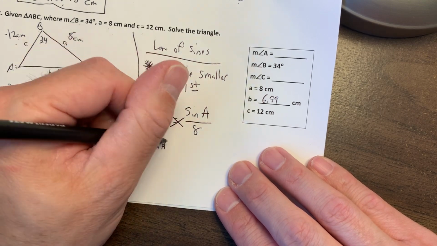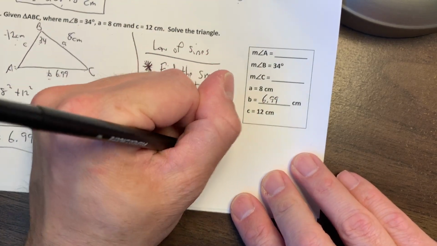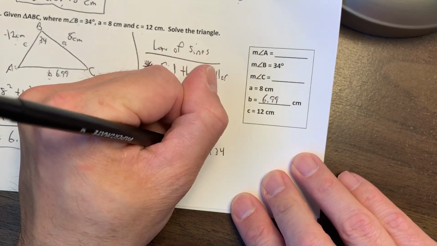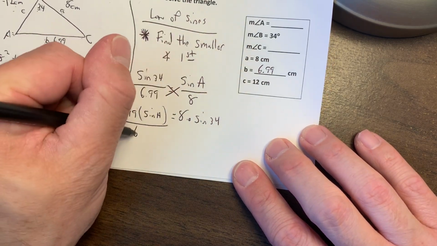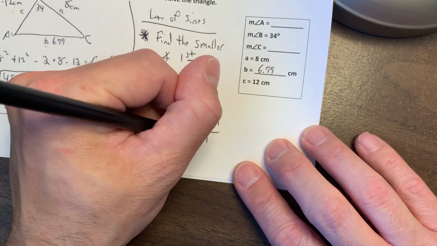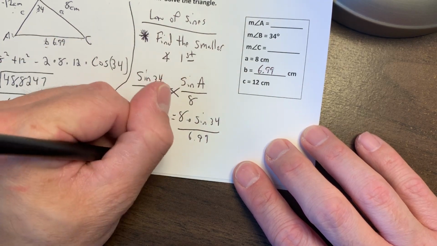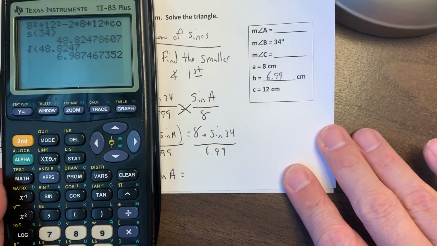6.99 times the sine of A. I'm just going to put that in parentheses. This is going to be 8 times the sine of 34. Not messing around with decimals. So then I got to divide this out, guys. You see that? Got to divide 6.99 out, and that'll give me the sine of A equals, I don't know what this is. Need to do it on my calculator.